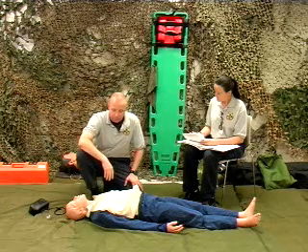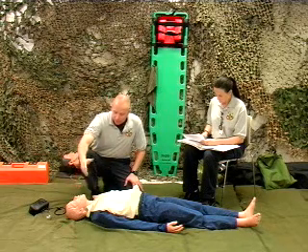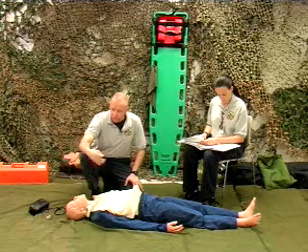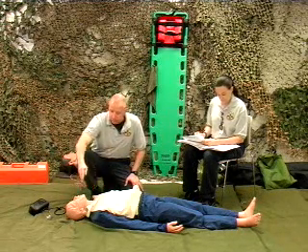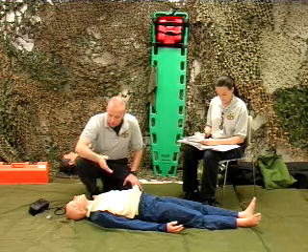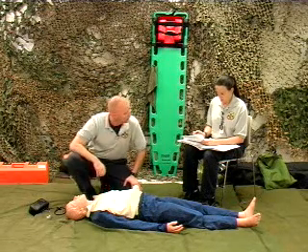So I'm going to go ahead and go into my focused history and physical exam. First thing I'm going to do is take a SAMPLE history on my patient. Signs and symptoms, other than what I see with the diaphoresis and stuff. I'm going to ask him, hey, how long ago did this start? It started suddenly.